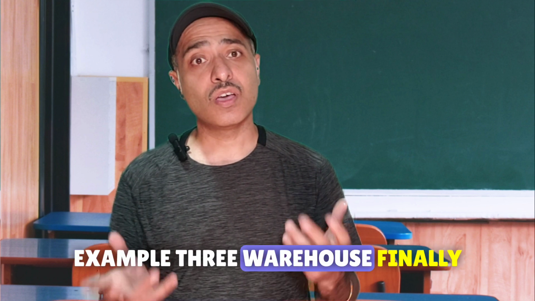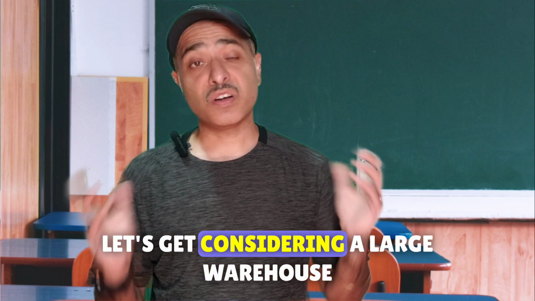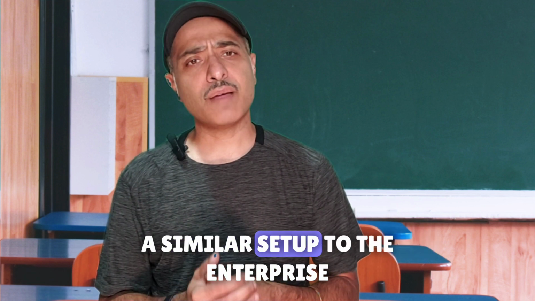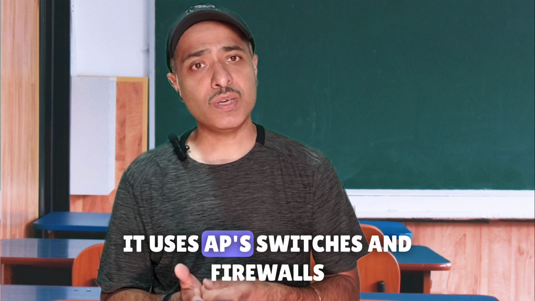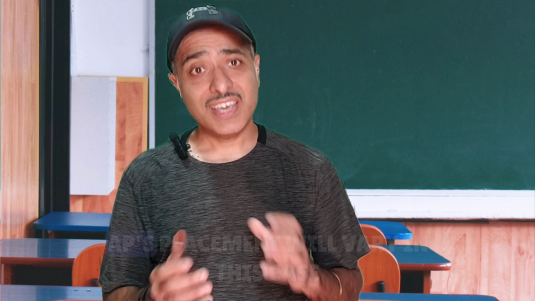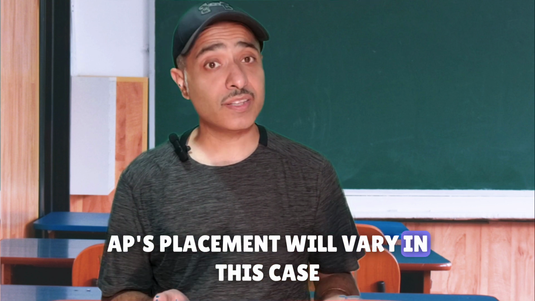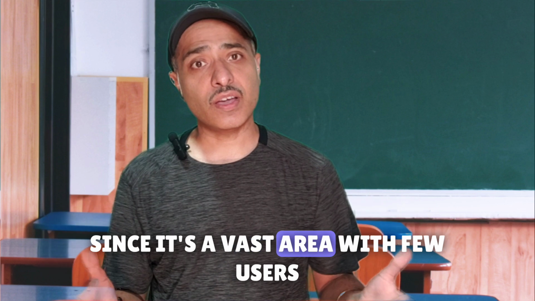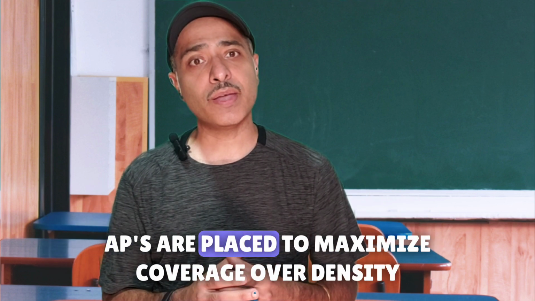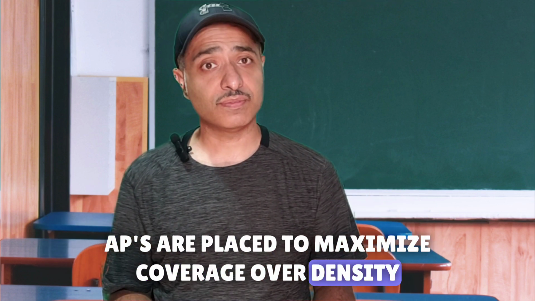Example 3, warehouse. Finally, let's consider a large warehouse. A similar setup to the enterprise, it uses APs, switches, and firewalls. AP placement will vary in this case. Since it's a vast area with few users, APs are placed to maximize coverage over density.